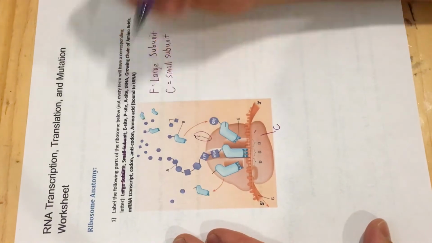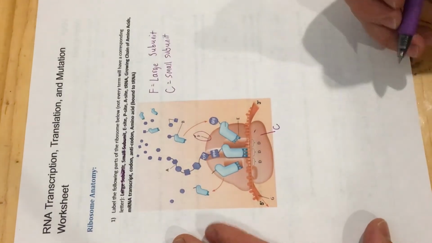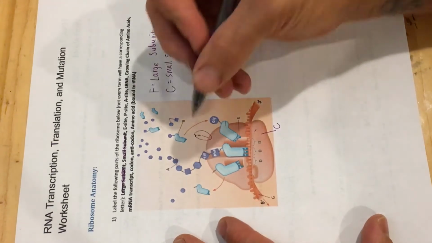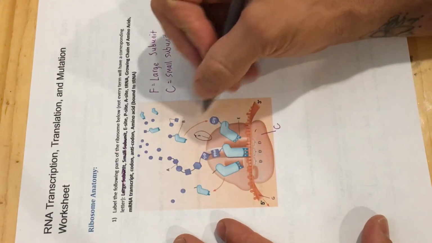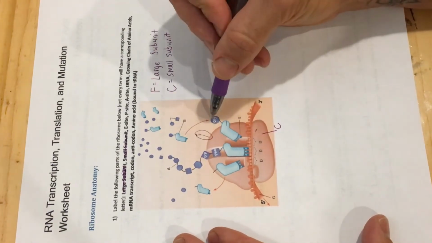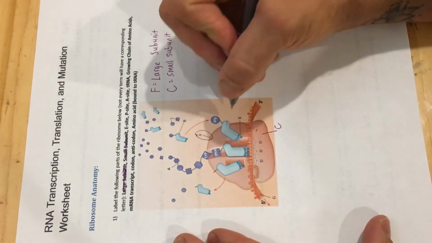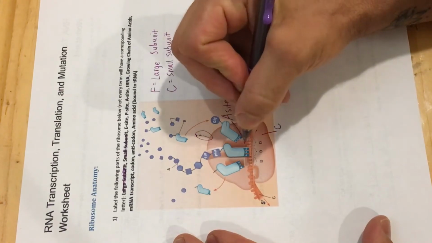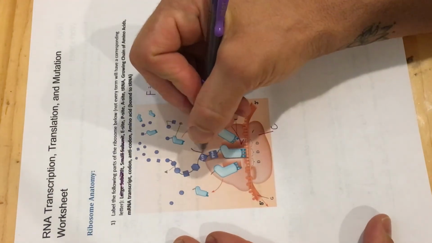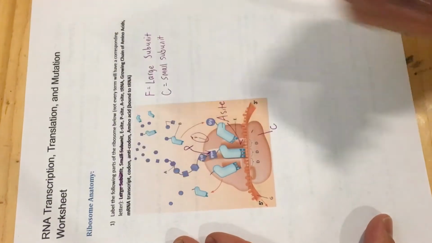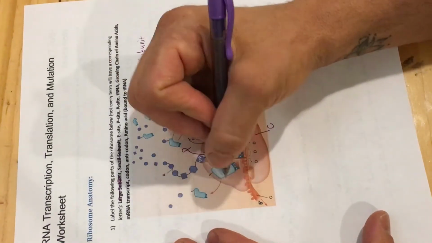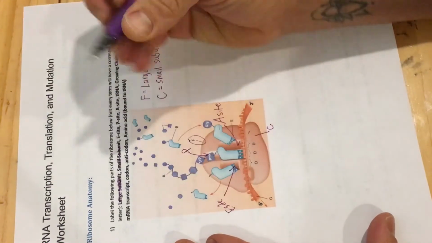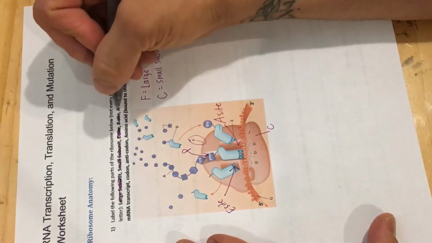Okay, and then we want to label our E, P, and A sites. All right. Well, we can just write these into the ribosome. What it looks like is this first site right here is where the tRNA is entering the ribosome. So that has to be the A site. I'll just label that right there. That's the A site. The site where the growing chain of polypeptides is, that's the P site. And then this last site where it's exiting, that's the E site. So there we go. EPA.